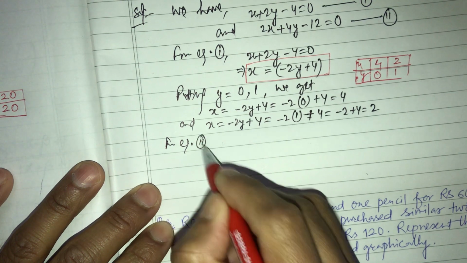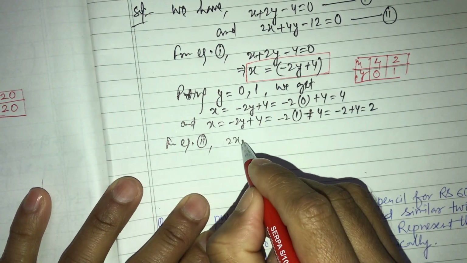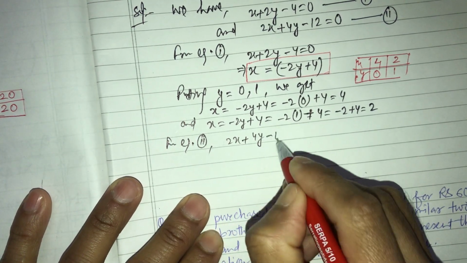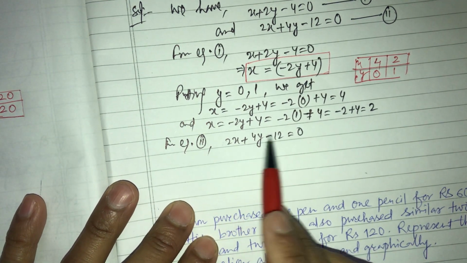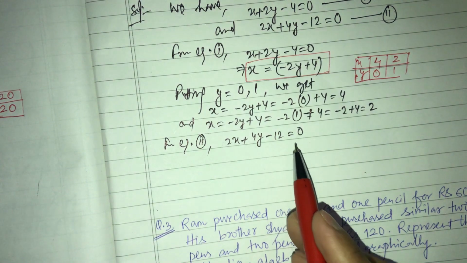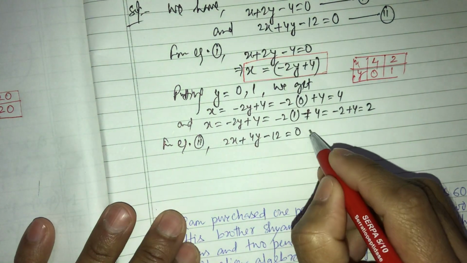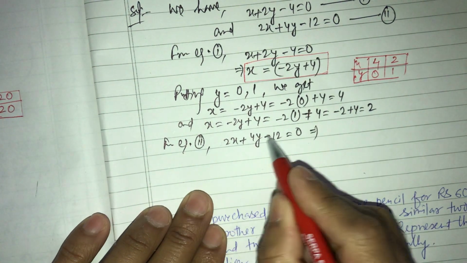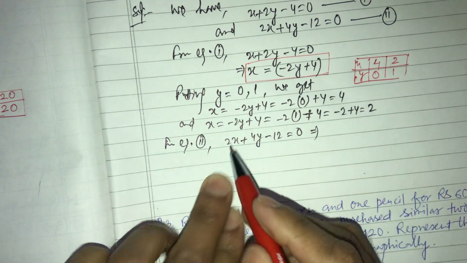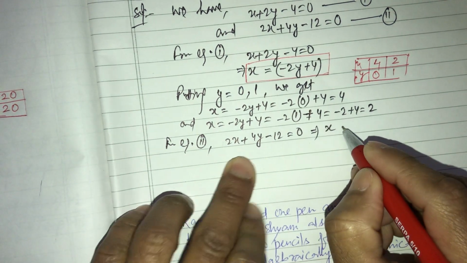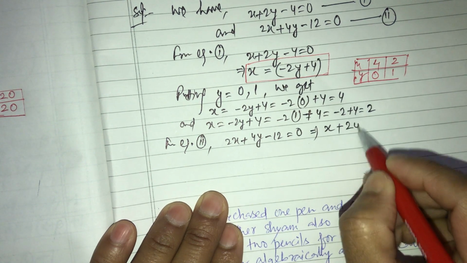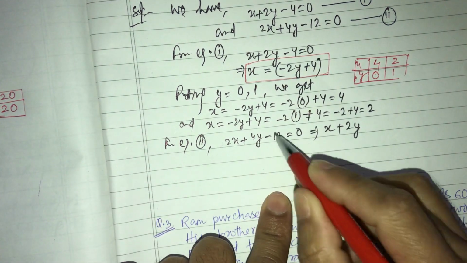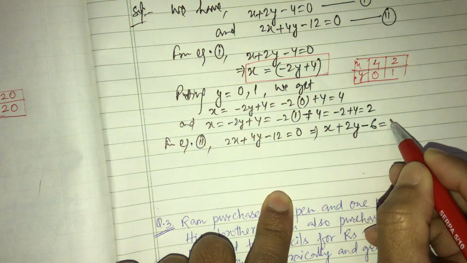From equation 2, it is 2x plus 4y minus 12 equal to 0. If you see, 2 is common everywhere. In such a case, if something is common, try to make it simpler. So let's divide every number by 2. Dividing 2x by 2, you get x, then plus 4 divided by 2 is 2y, and minus 12 becomes minus 6 equal to 0.